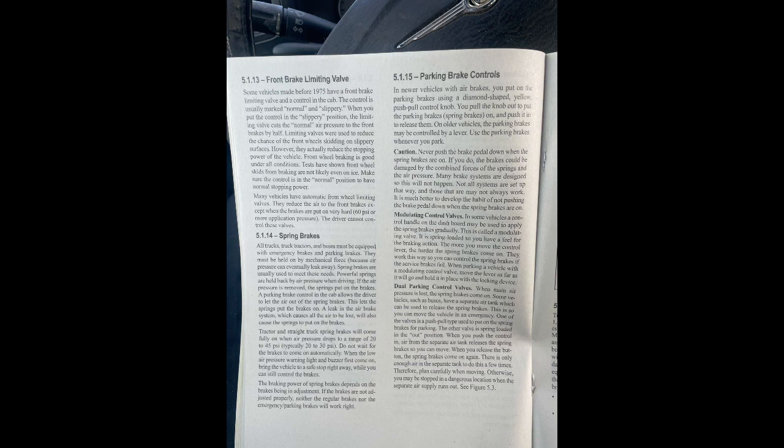Dual parking control valves. When main air pressure is lost, the spring brakes come on. Some vehicles, such as buses, have a separate air tank which can be used to release the spring brakes. This is so you can move the vehicle in an emergency. One of the valves is a push-pull type used to put on the spring brakes for parking. The other valve is spring-loaded in the out position. When you push the control in, air from the separate air tank releases the spring brakes so you can move. When you release the button, the spring brakes come on again. There is only enough air in the separate tank to do this a few times. Therefore, plan carefully when moving. Otherwise, you may be stopped in a dangerous location when the separate air supply runs out.